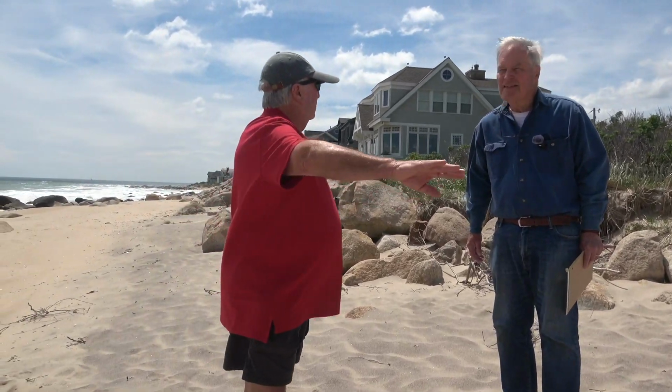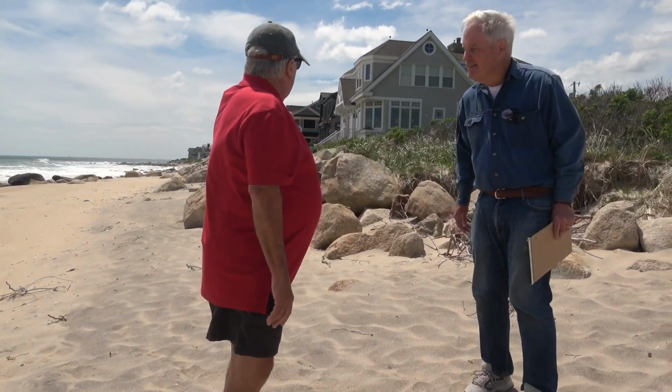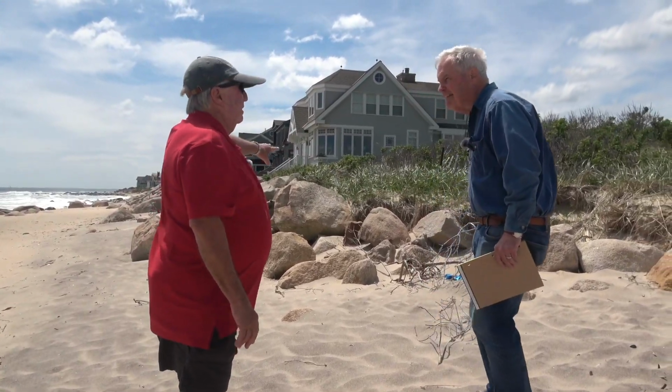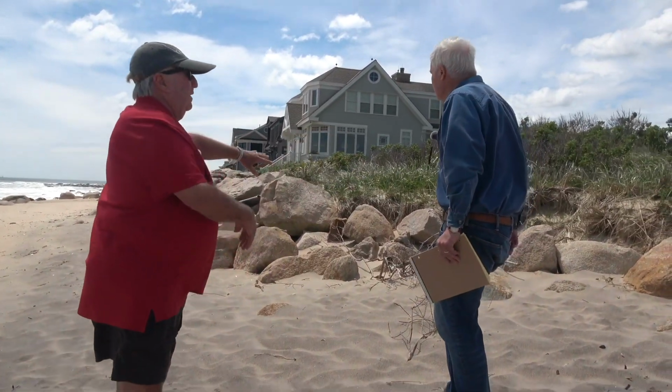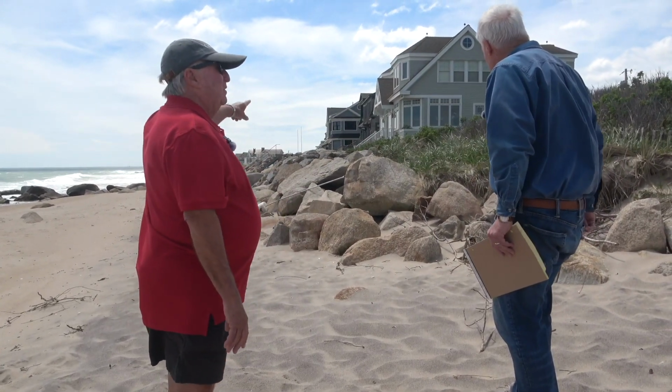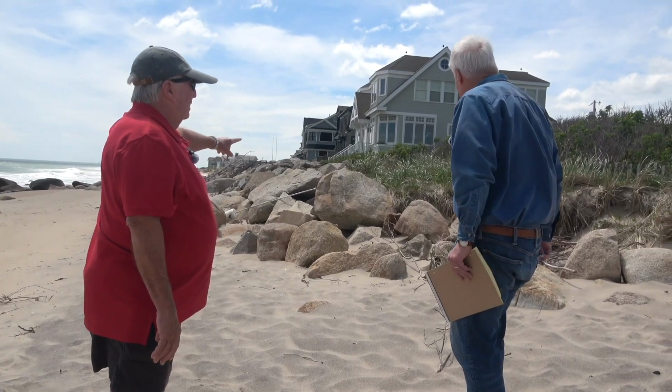This has come back quite a bit since the winter. This is essentially where the problem area is. You've got the rocks in here, and with that eddy effect, it actually doesn't look as dramatic here now as it does over on the Little Beach side. Yep. Because this has come back.